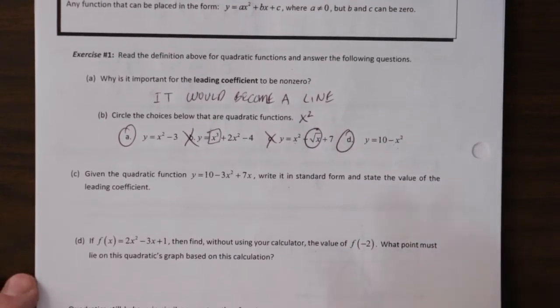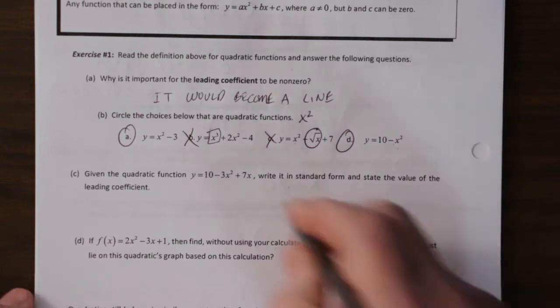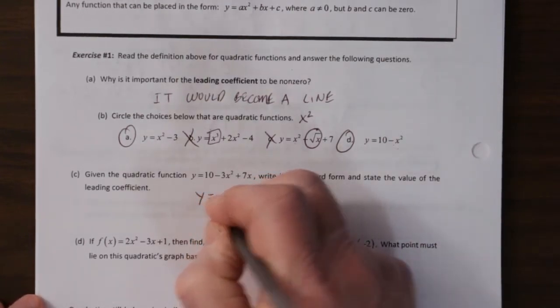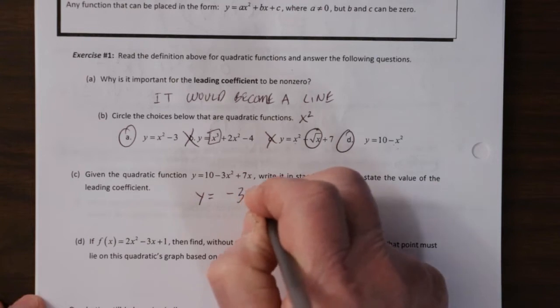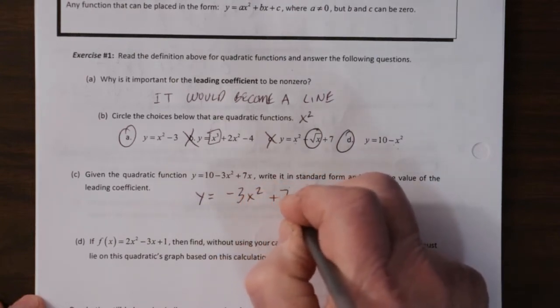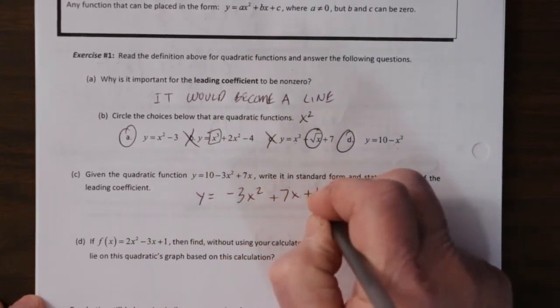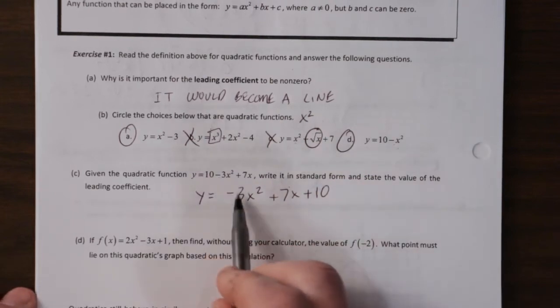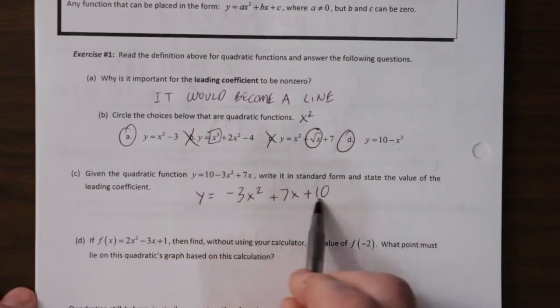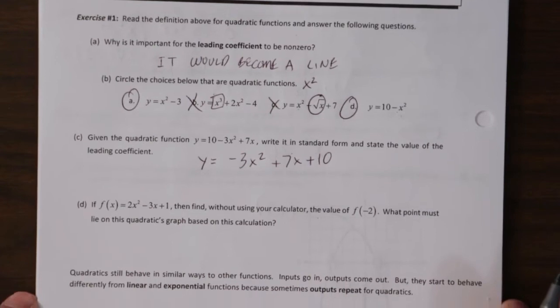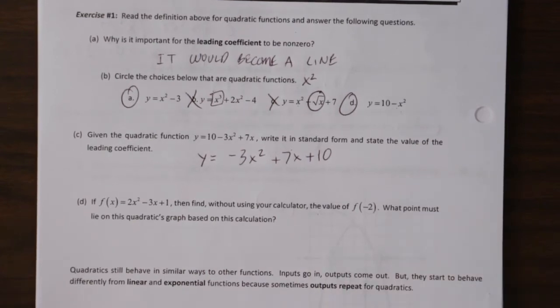All right, and then they want us to write something in standard form. I think we've gotten that down, but we'll do this just for fun. We get y equals negative 3x squared plus 7x plus 10. Once again, the negative was on the 3x squared, so that came to the front, and then the others.